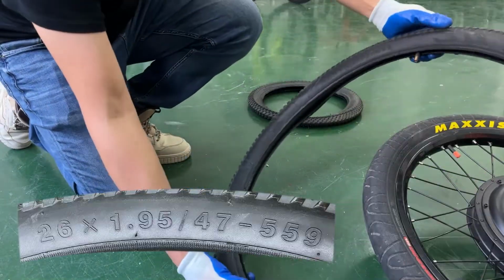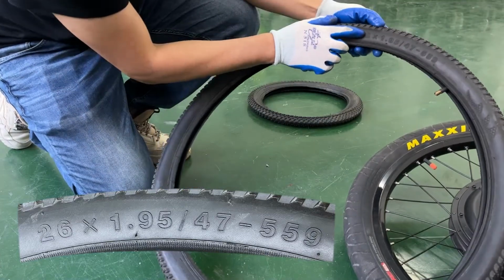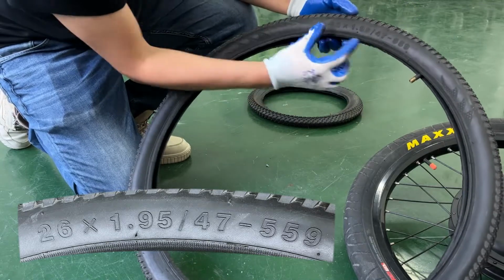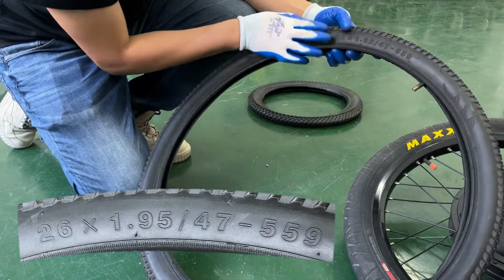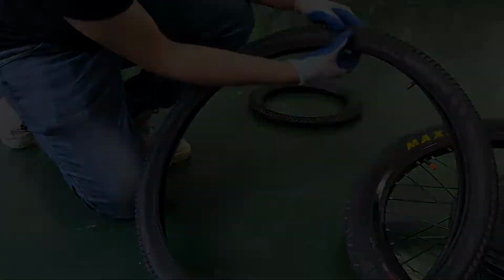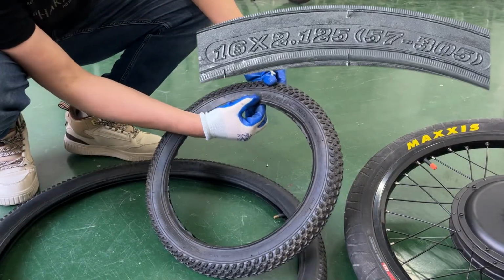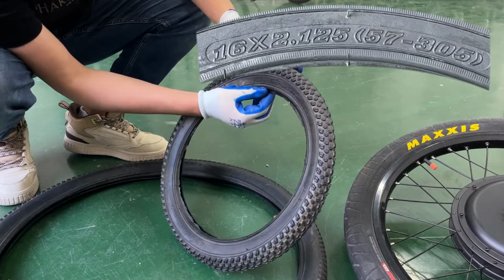Similarly, this tire is 26 inches, 1.95 inches wide, and the right side is the ISO standard with 47 mm wide and 559 mm circumference. This is a 16 inch tire, 2.125 width, followed by the ISO standard size.